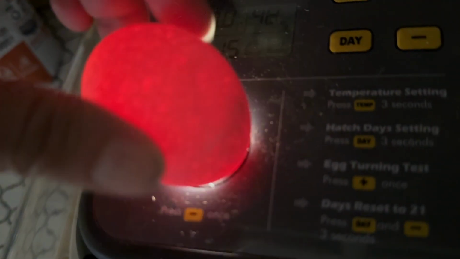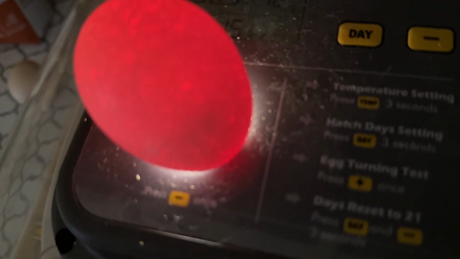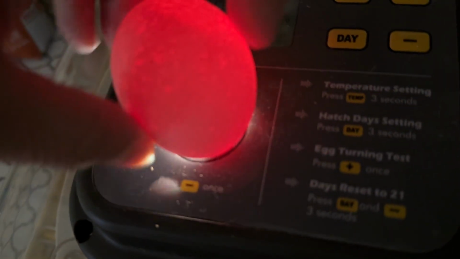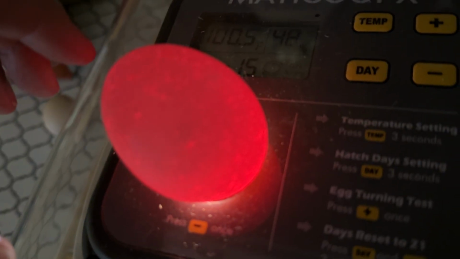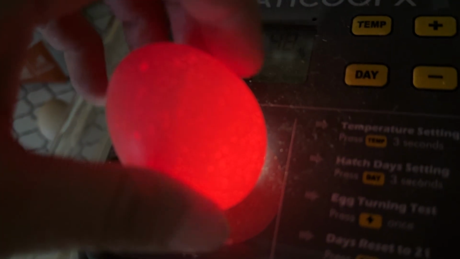Let's do one more. Here we go, let's see what we're looking for. See if we can find it. There he is, see him? A little black dot right there floating around. Blood vessels all around, darkness. You see the darkness has kind of overtaken most of the egg. Let's turn it around this side. Okay, see him right there? Beautiful. Jumping all around. All right, so this one is definitely fertilized.